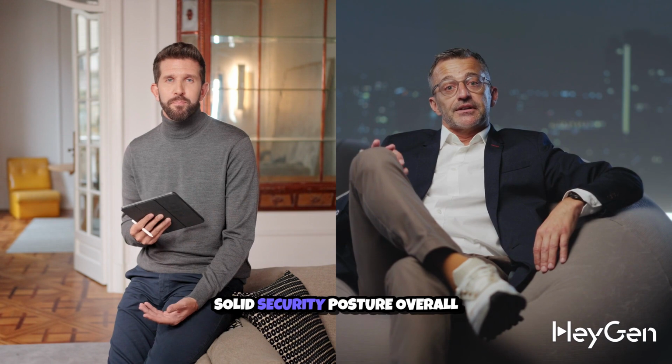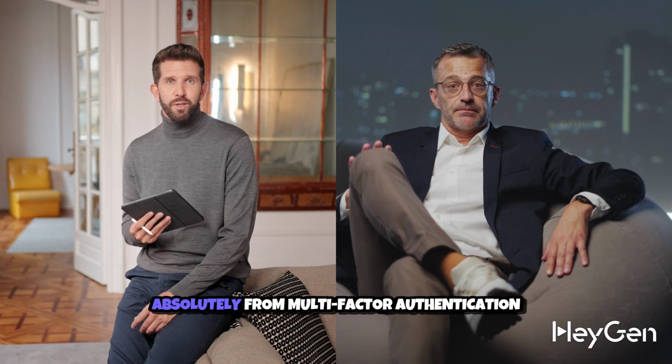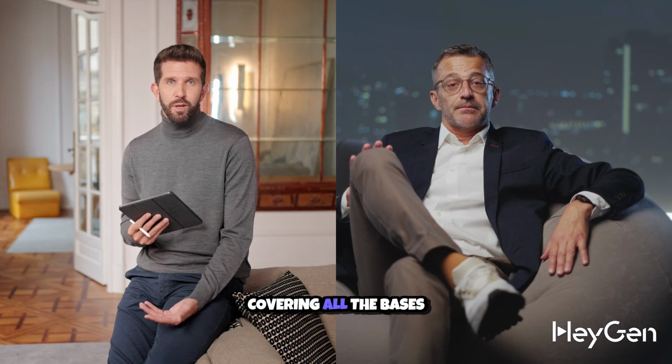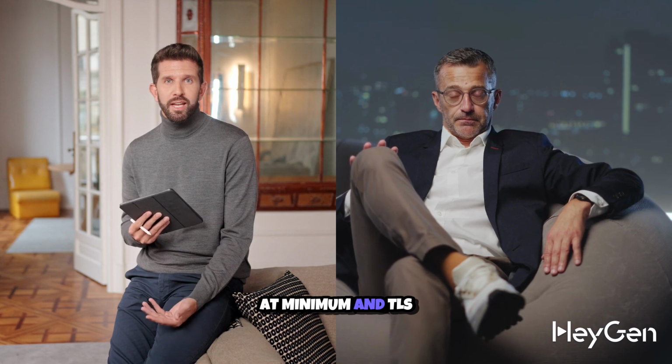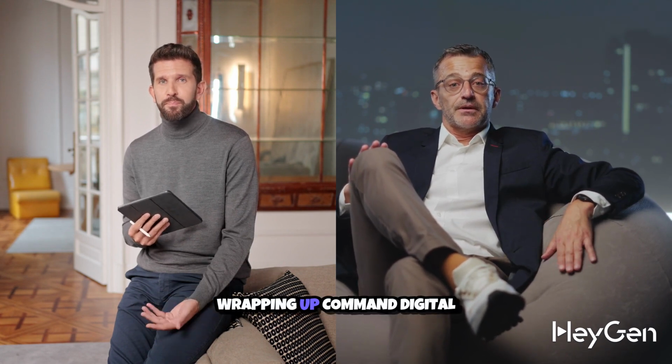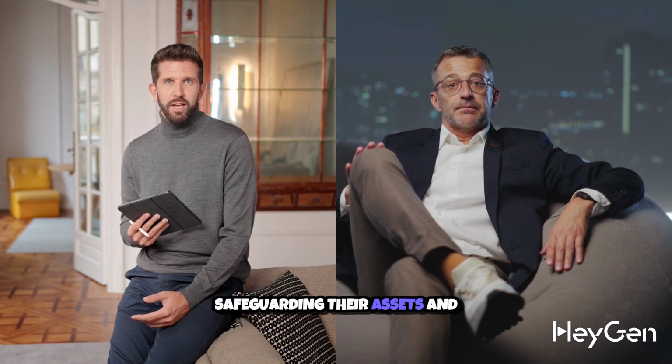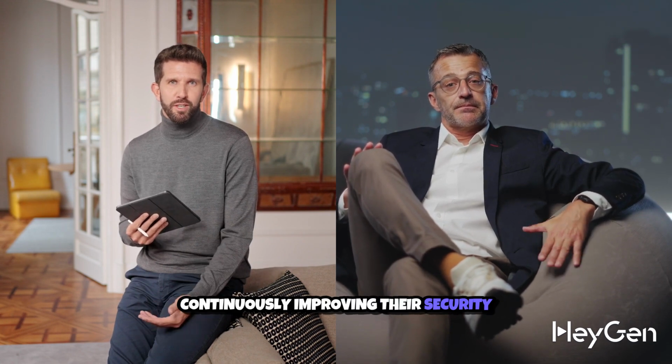Sounds like they have a solid security posture overall. Absolutely. From multi-factor authentication to encryption policies, they're covering all the bases. Encryption is AES 256 at minimum and TLS 1.2 for transmission. So, wrapping up, Command Digital is really investing in robust network security systems. Exactly. They're committed to safeguarding their assets and continuously improving their security measures.